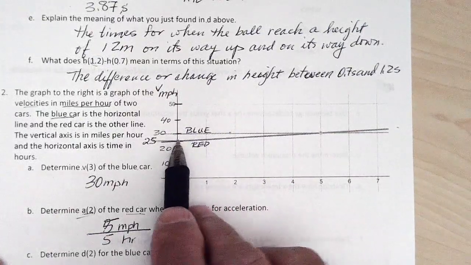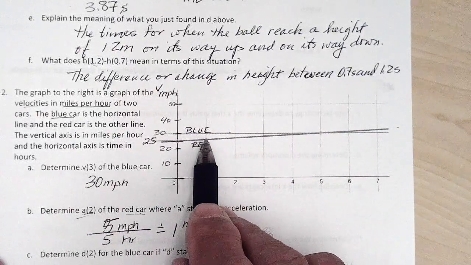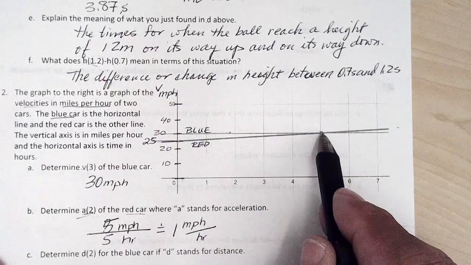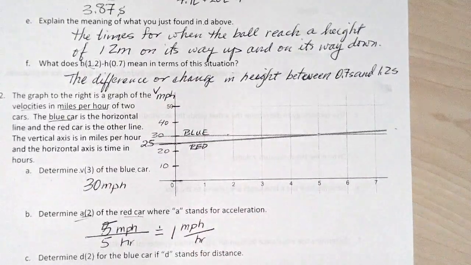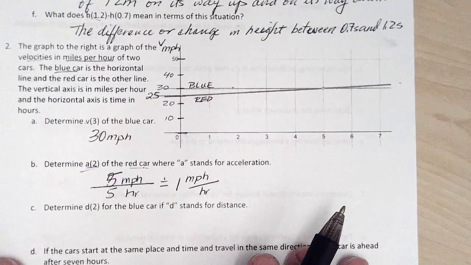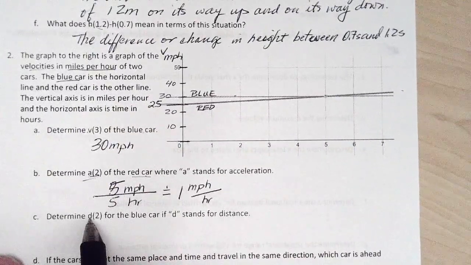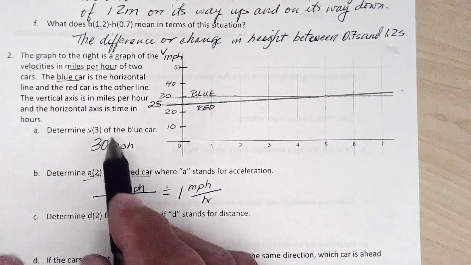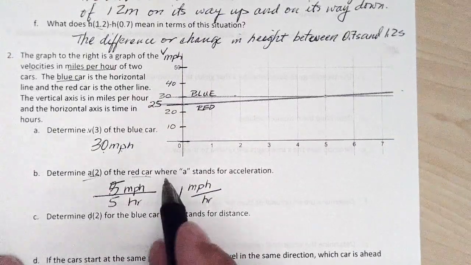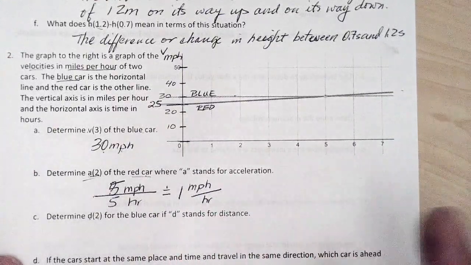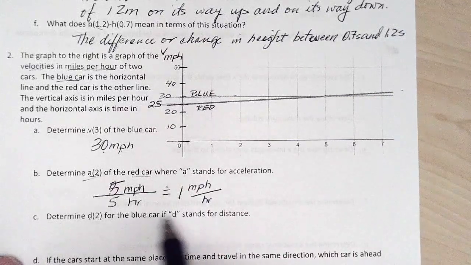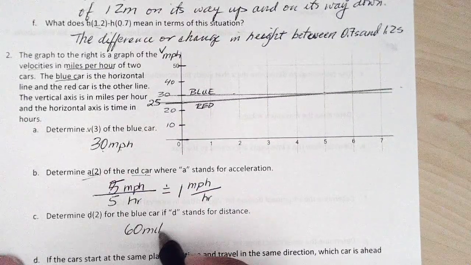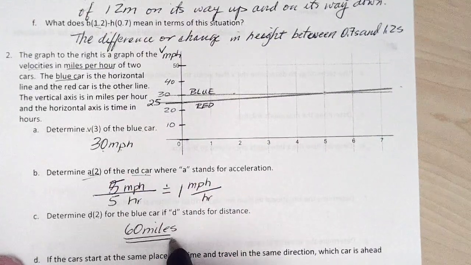Let's see if that makes sense. In 1 hour, it should be going 1 mile an hour faster, so 25 to 26, 27, 28, 29, 30. That makes sense. Okay. Determine the distance after 2 hours for the blue car. Well, the blue car is always going 30 miles an hour. So it's going to go 30 miles in the first hour and 30 miles in the second hour. So it's going to go 60 miles. The distance is measured in miles.